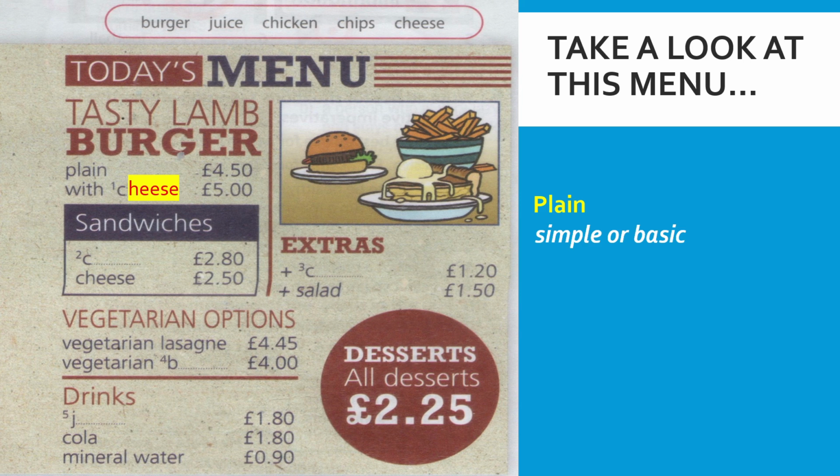Apart from tasty lamb burger, there are also sandwiches. And there are 2 types of sandwiches here. First is the cheese and it costs you £2.50, whereby for sandwich that comes with chicken, it costs you £2.80. And if you want to put on something extra, there is also salad which costs you £1.50 and chips will cost you £1.20. Apart from lamb burger and sandwiches, there are also options for vegetarian.